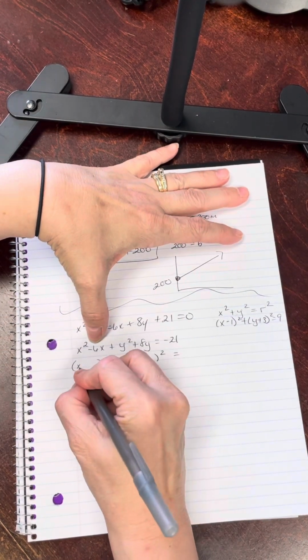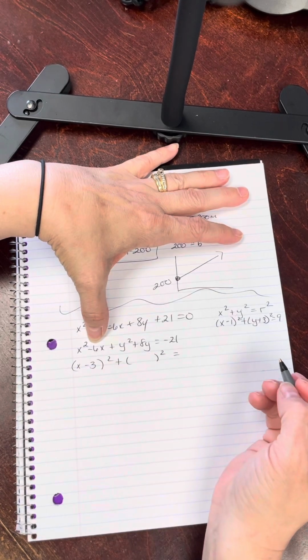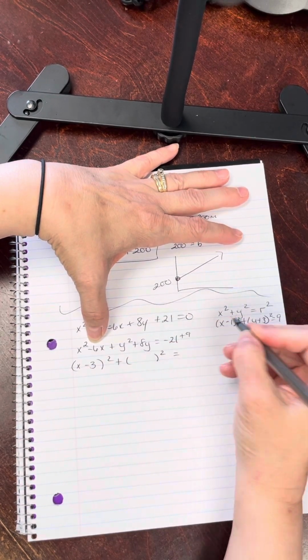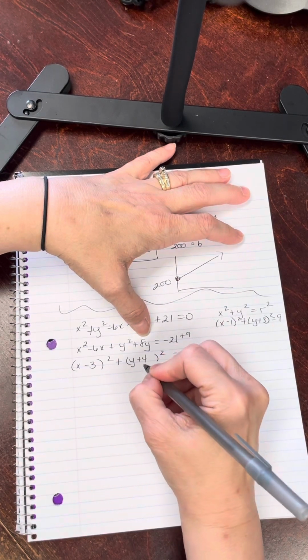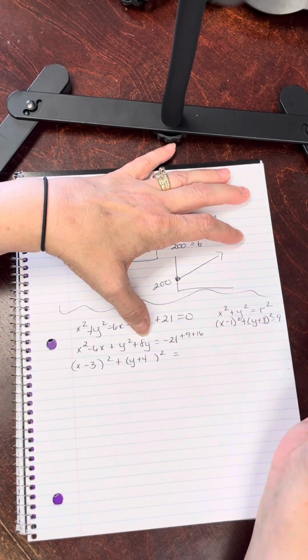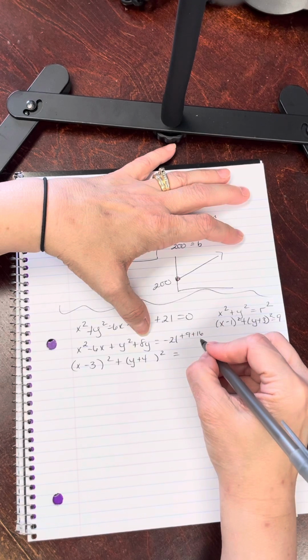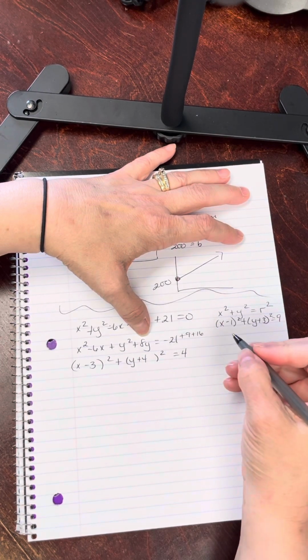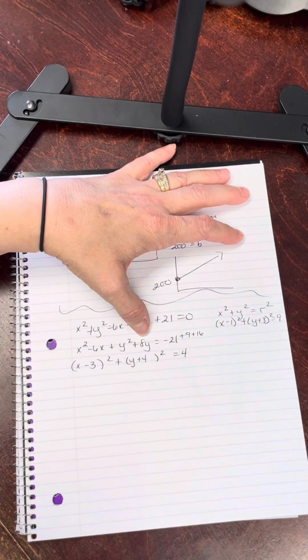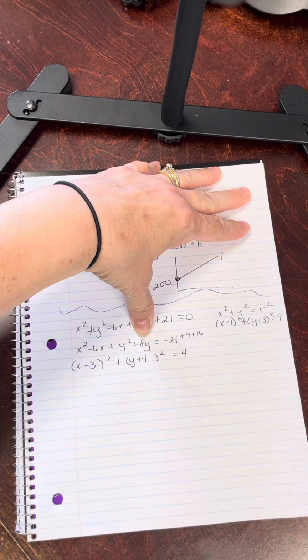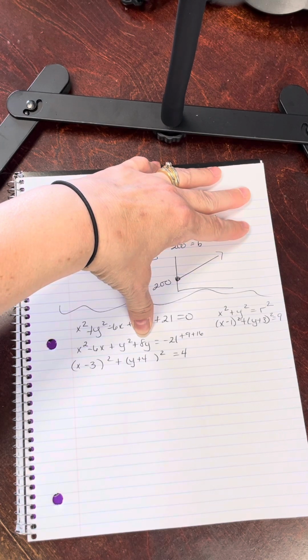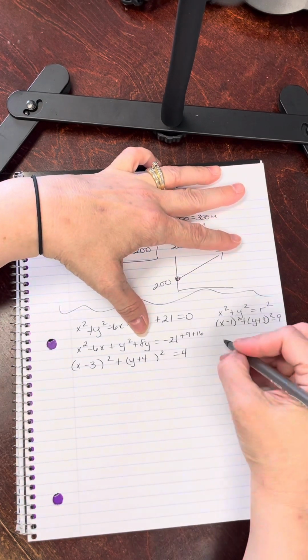Half the x term is minus 3, squares to 9, add to the other side. Half of the y term is 4, squares to 16, adds to the other side. So that's 25 minus 21, so that should be 4. Now we are in the correct format for graphing. Complete the square to change the equation to standard form. We did that. Now graph the circle.